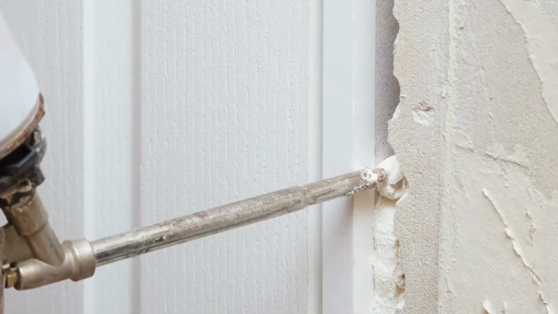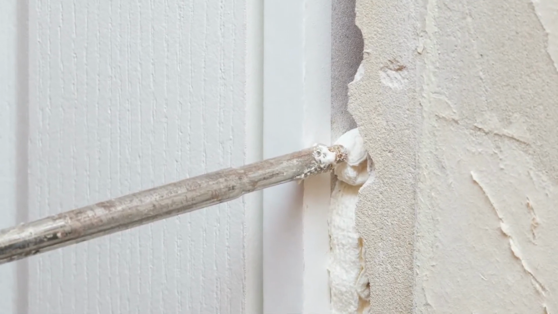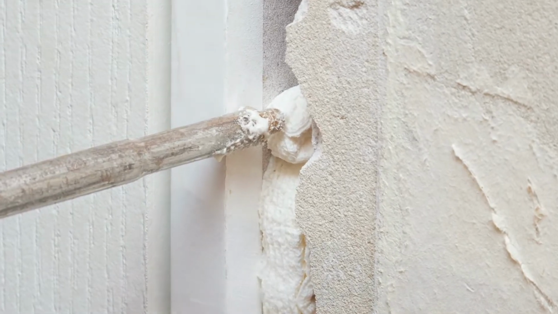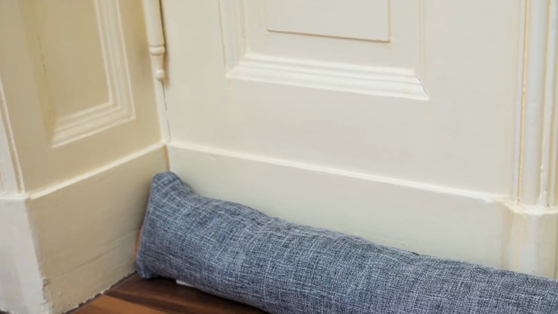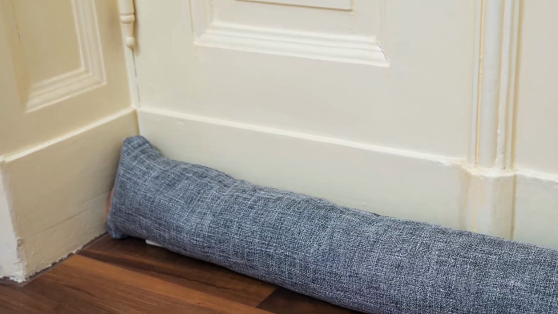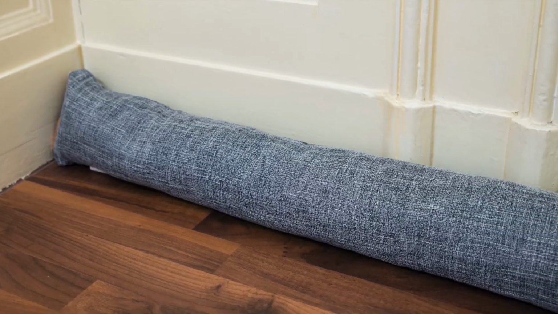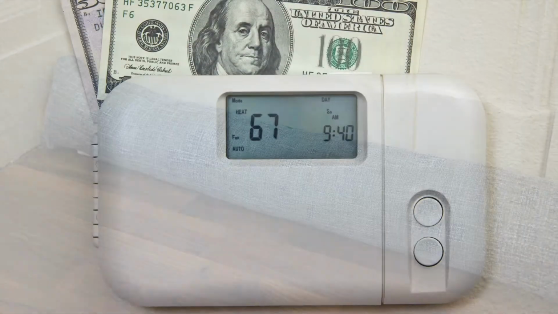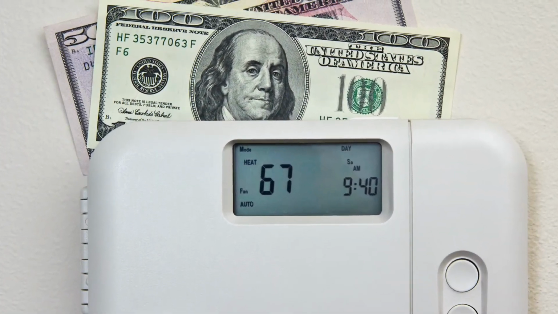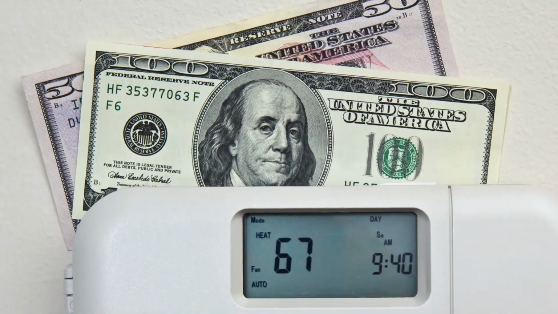Often, we look at doors and windows and forget that there are many other places a building can leak air. Air leaks are most noticeable in the winter when you can feel drafts. This kind of air leak makes a home uncomfortable and wastes energy. Leaks also raise heating bills in the winter and cooling bills in the summer.